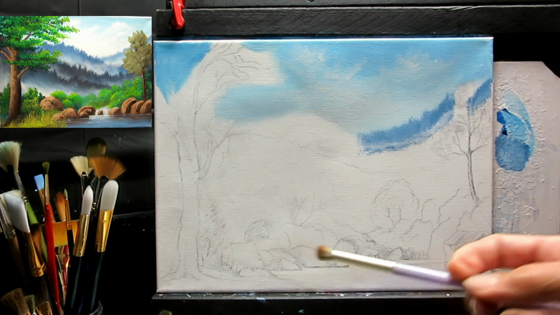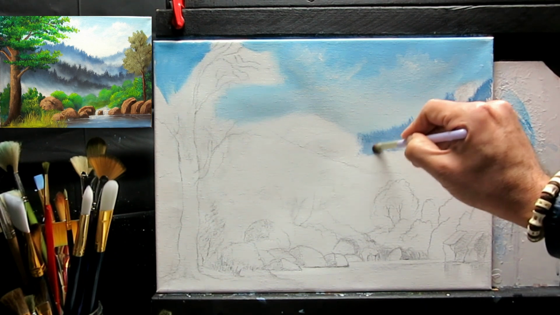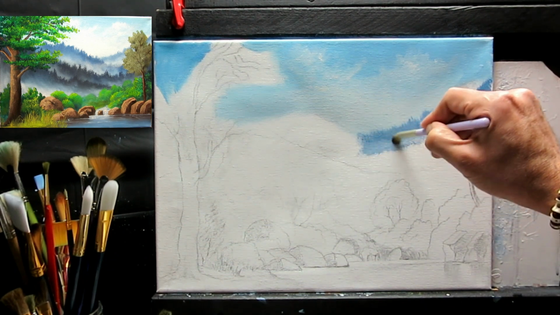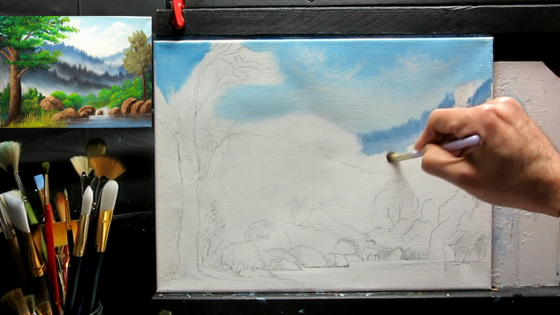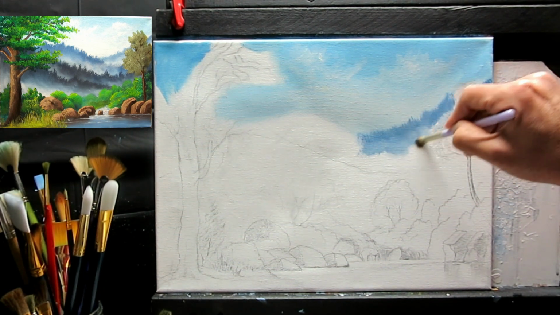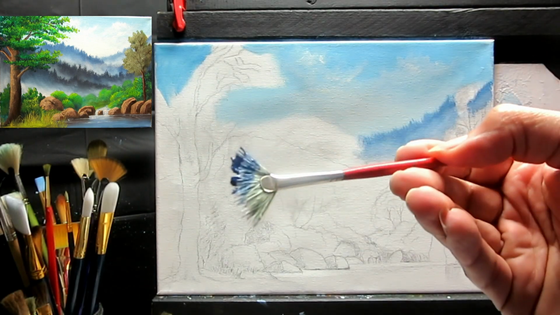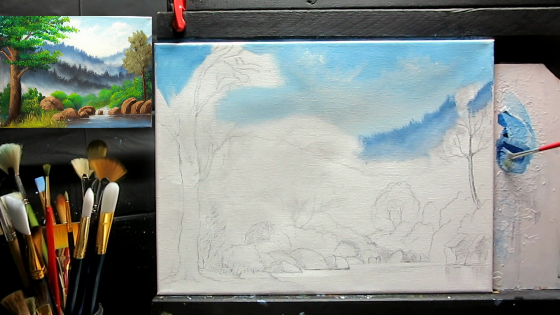And with a mop brush, I'm gonna go ahead and just soften it and create illusion of some mist at the bottom of these trees.